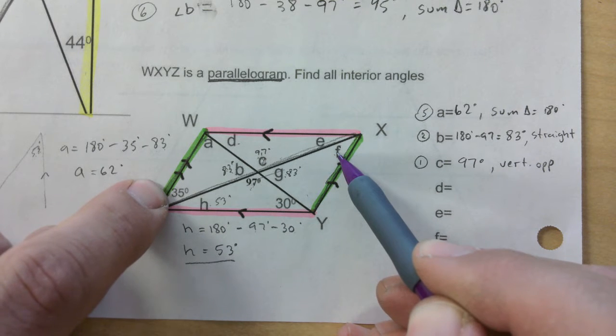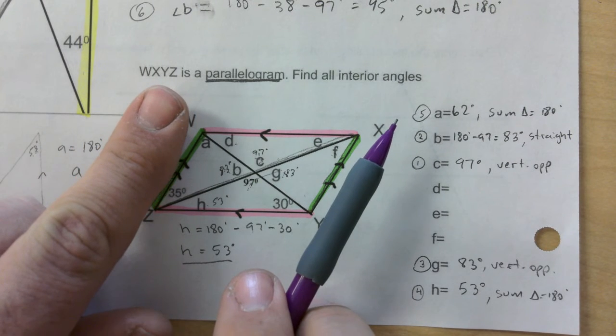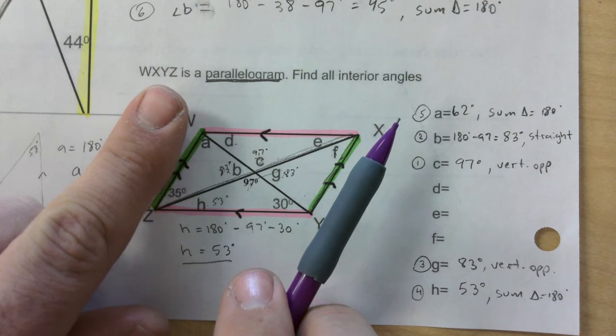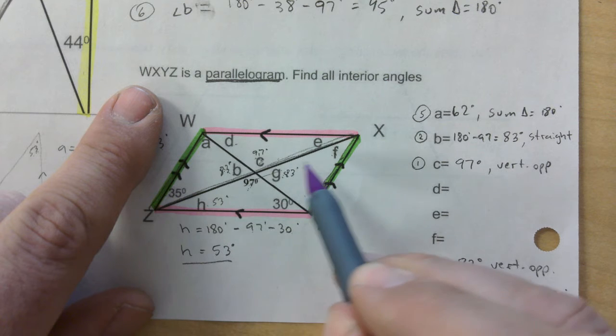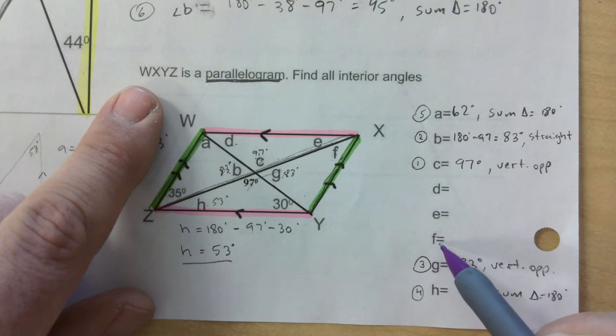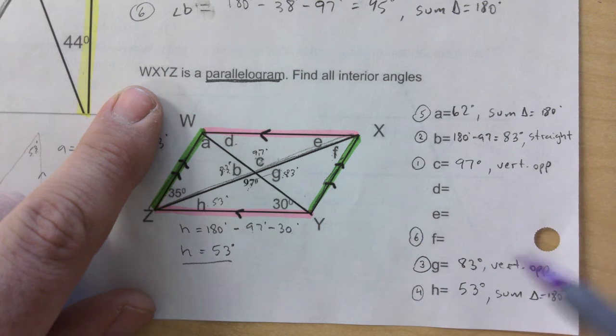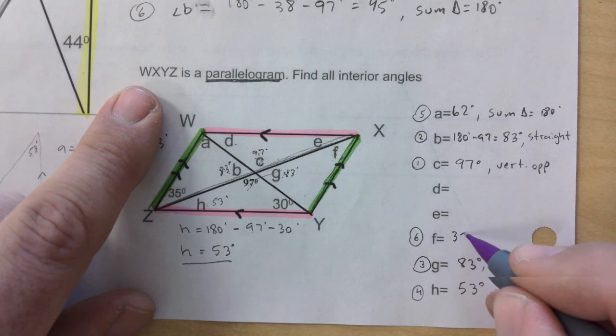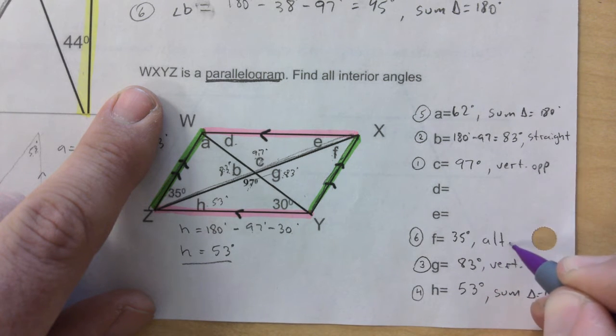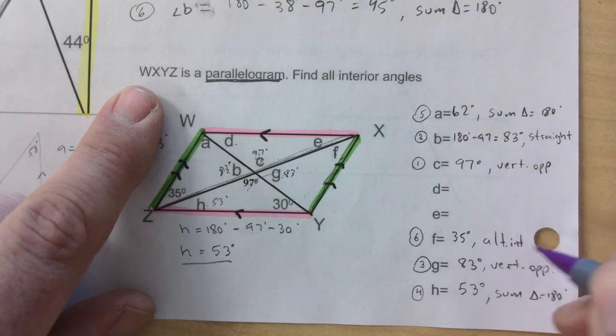What do we call those two? They're inside, alternate interior. So now you can just say F, which is, where's F? That's the sixth angle that I'm doing, is 35, alternate interior. That's all I need.